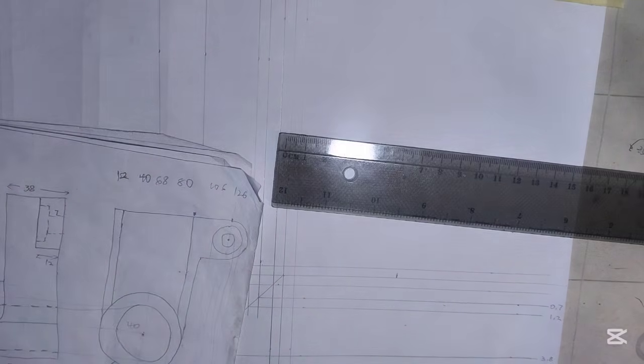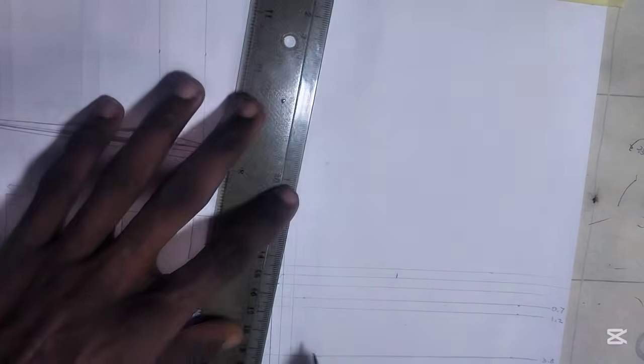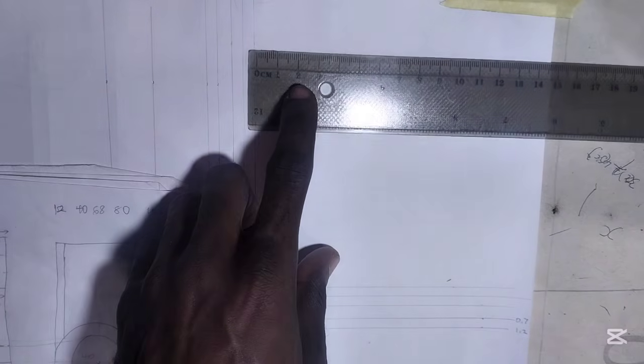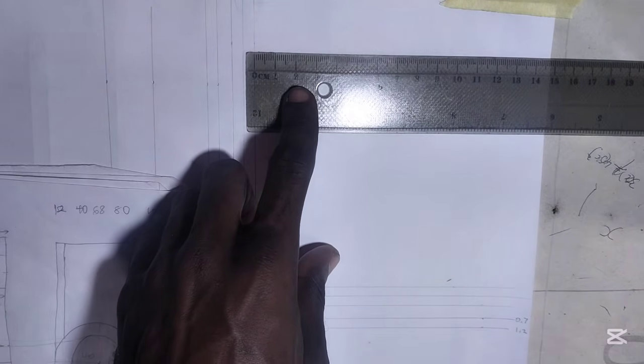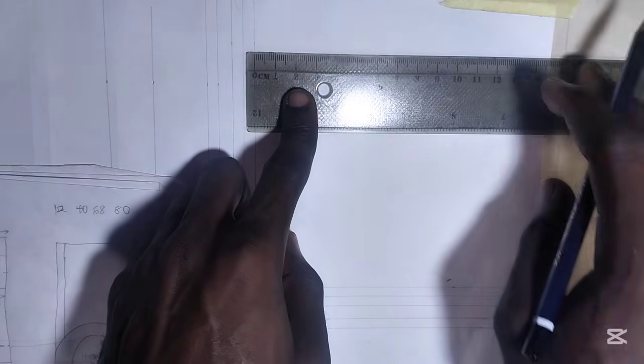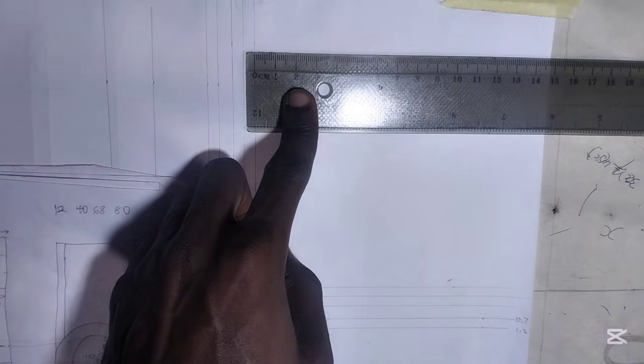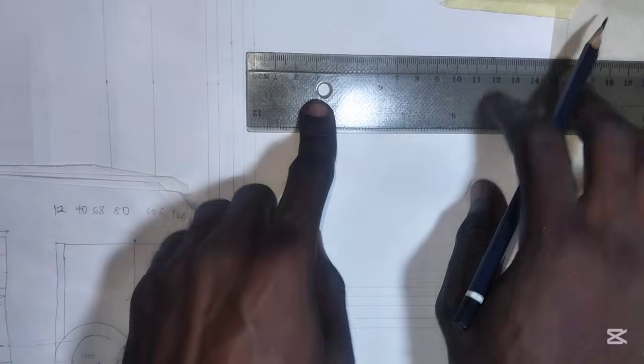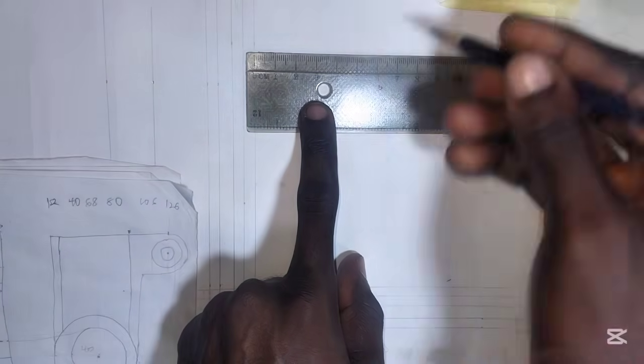So this is how I will start from here. Now, I'm starting from this line. Let me get the line vertical so that we can see it clearly. So I'm starting from this last line. I'll put my ruler like this, and then I will take my dimension. If my ruler is like this, I'm starting with 12.